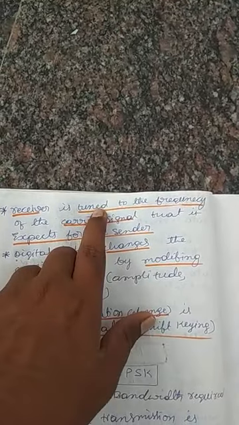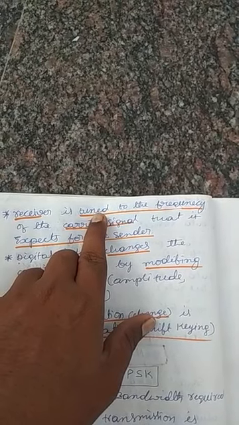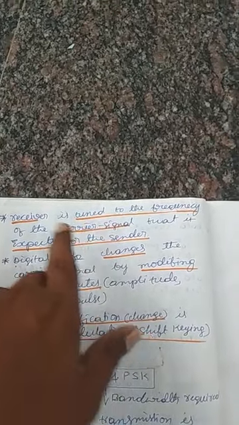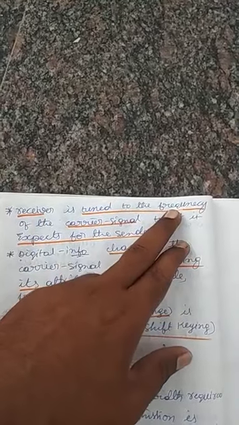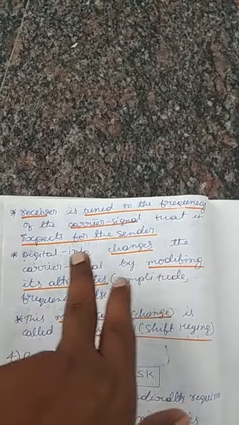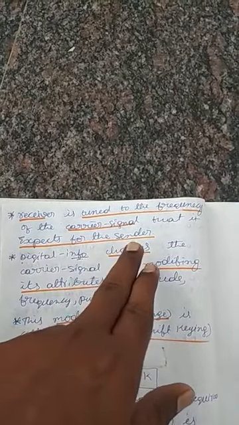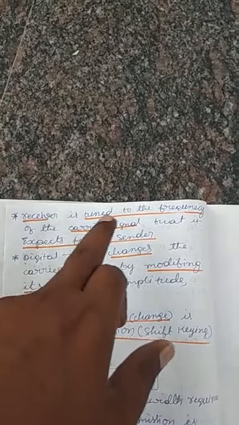Here tuned means corrected. Receiver is corrected to the frequency of the carrier signal that is expected for the sender. Means sender will expect that the receiver should correct the frequency of the carrier signal.